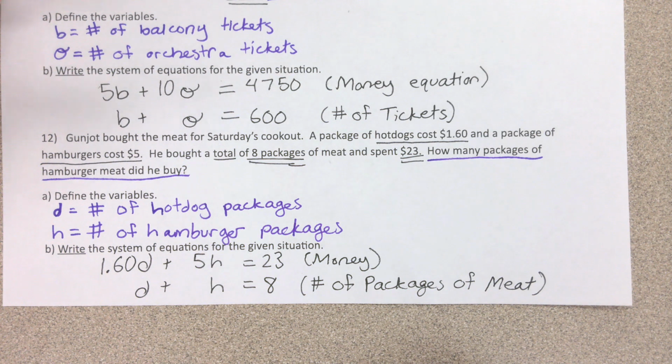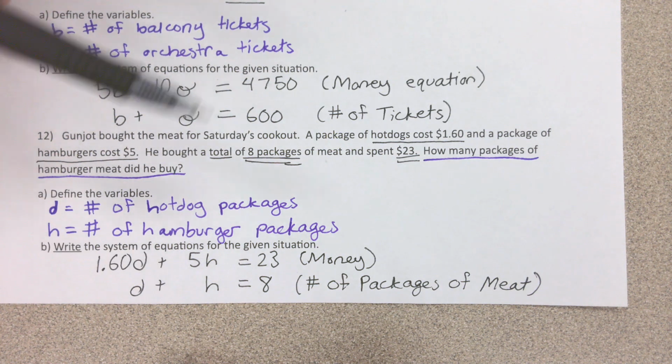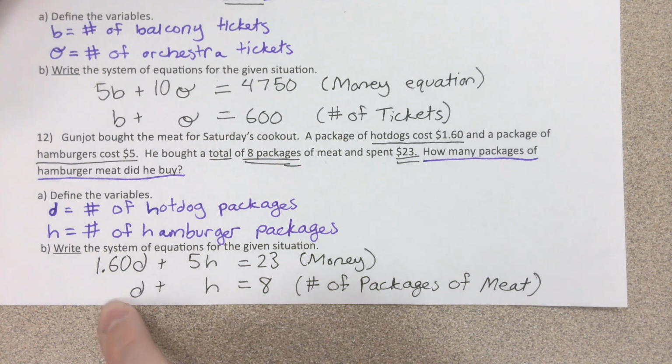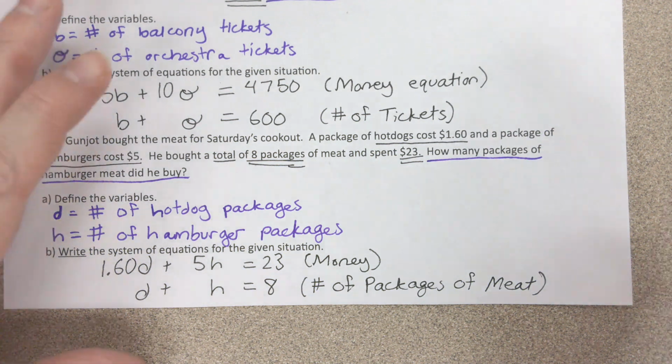There we go. And then remember, the number of packages, the number of items equation, you don't need extra numbers because it's just the number of hot dog packages plus the number of hamburger packages is equal to 8. That's what these represent, the number of each. We don't care how much they cost in this equation, so leave it be. That's it. All right, back page.